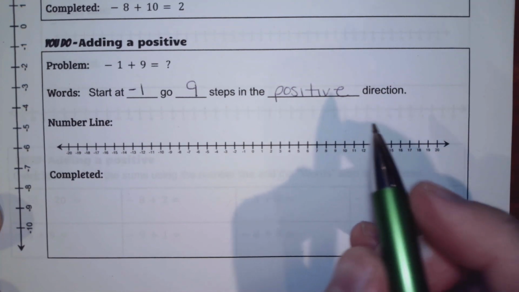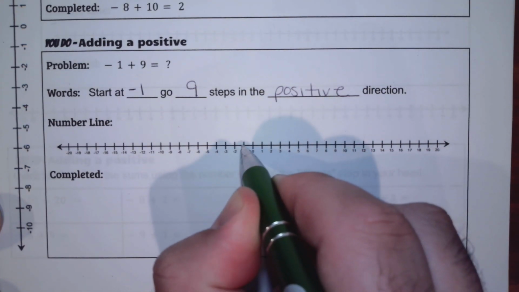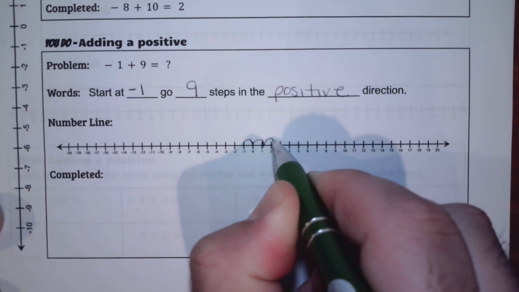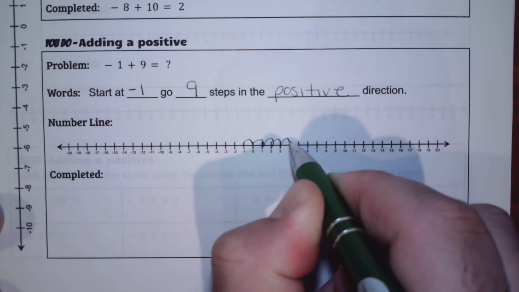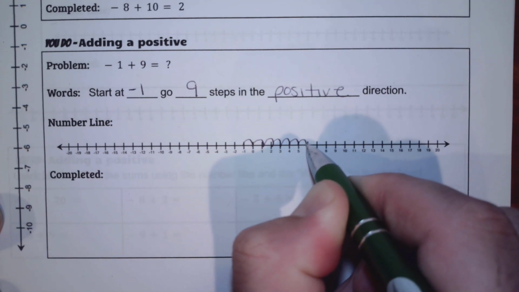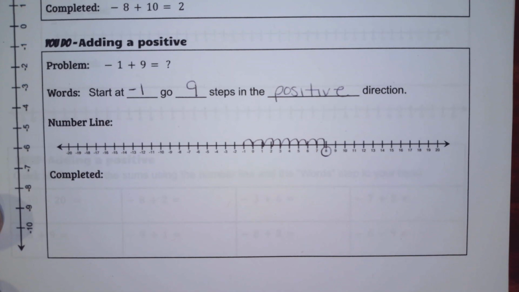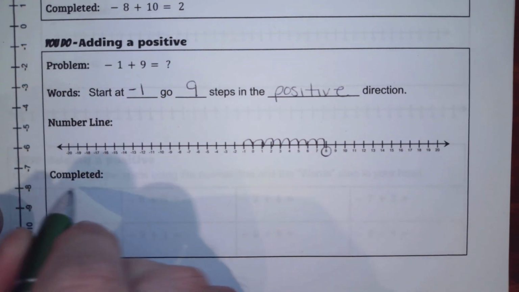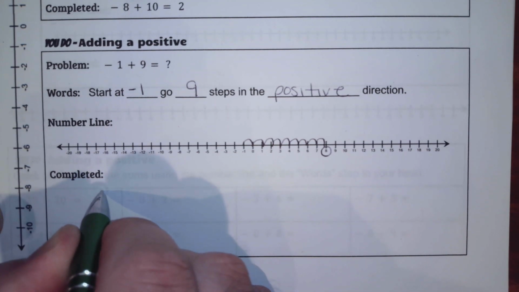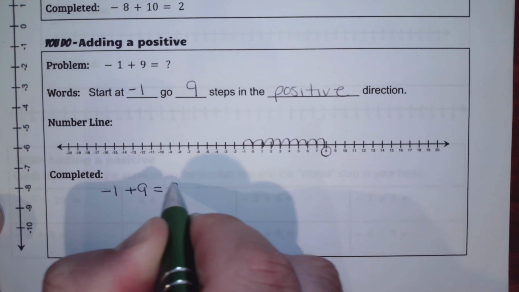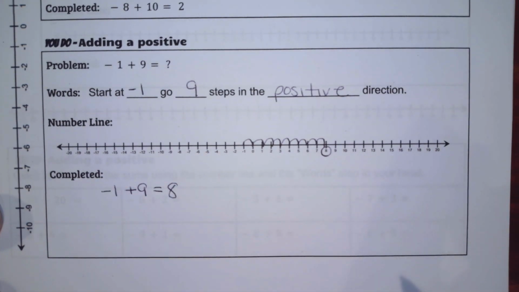So pencil at -1 and then go 9 steps in the positive direction. So when it says completed, we're going to write the problem down and then write the sum. That's what I mean when I say completed.